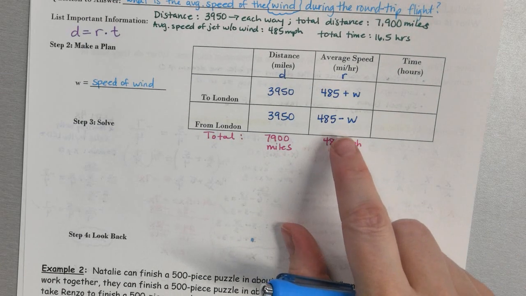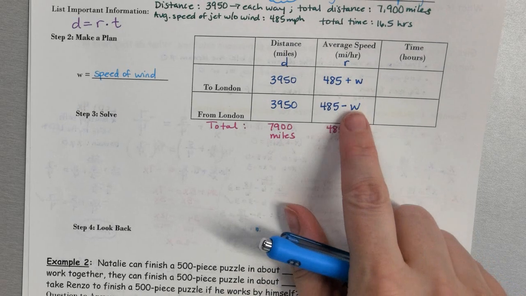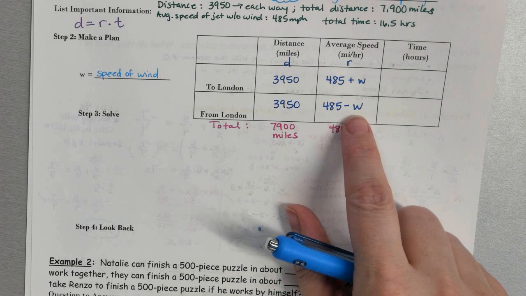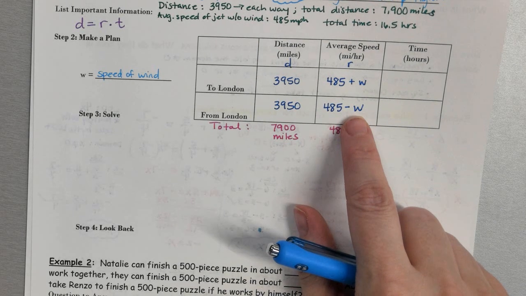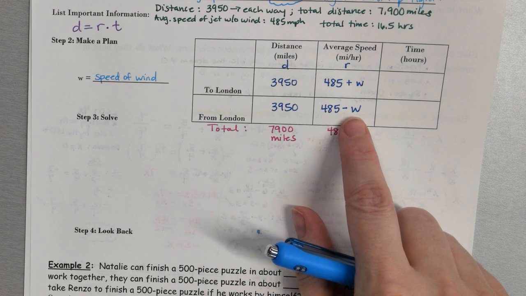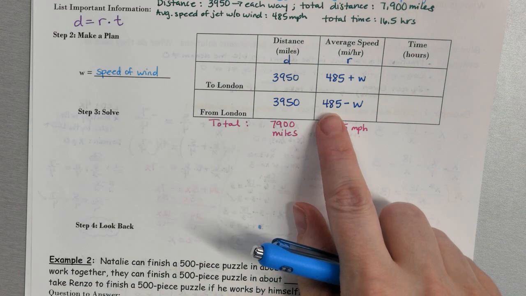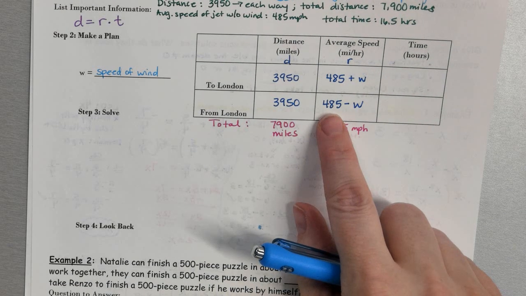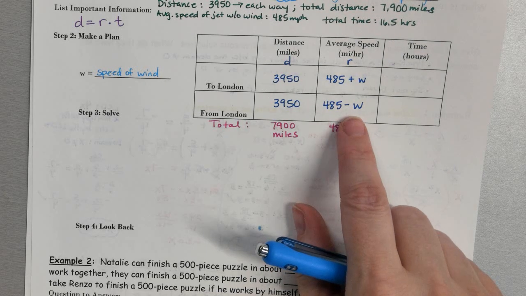And the reason why, I'll do the second one. The reason why the way back is the minus the wind is because it's working against it. Okay? Let's just say the wind was 20 miles an hour. If you were to subtract it, then your average speed would be 465. So do you see how that would be less? So that's why you have to do the minus here.